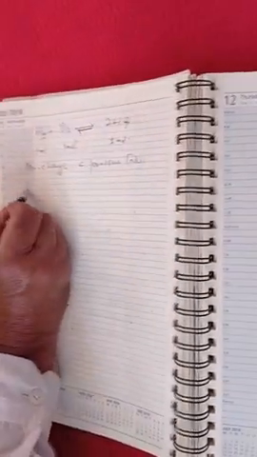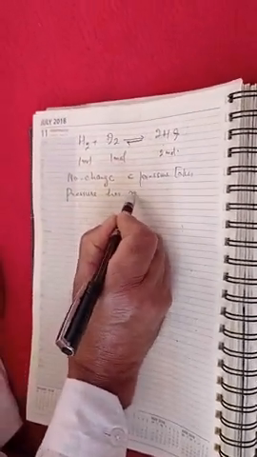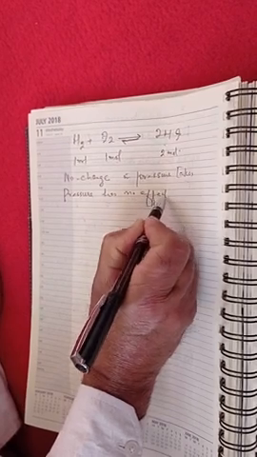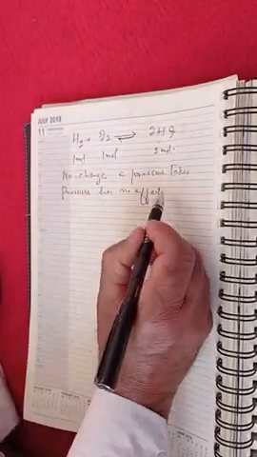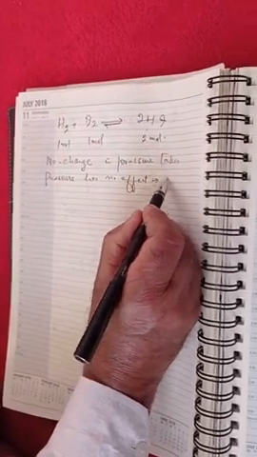So pressure has no effect. In this reaction, pressure has no effect, because there occurs no change in pressure.